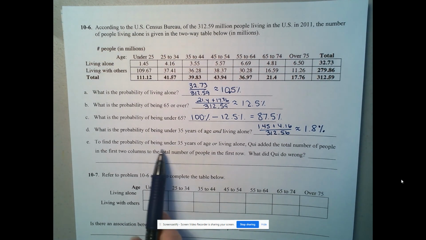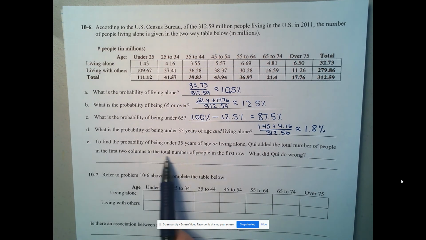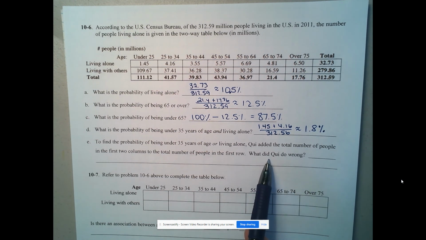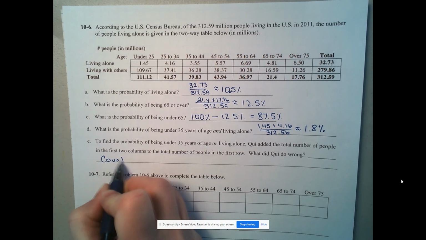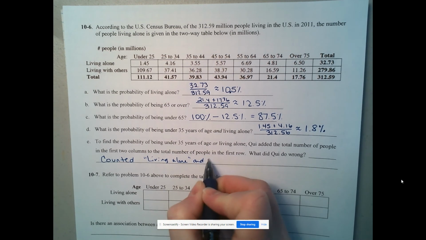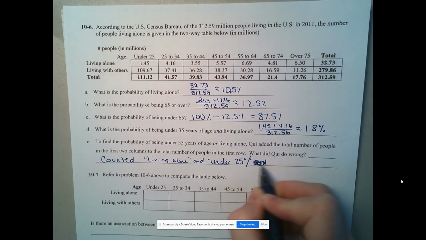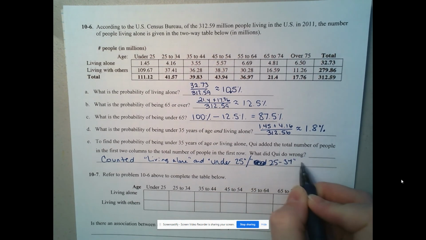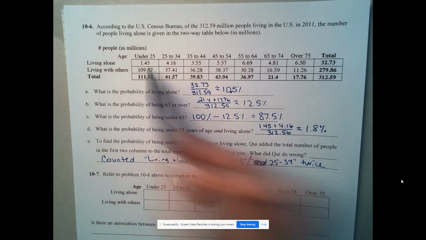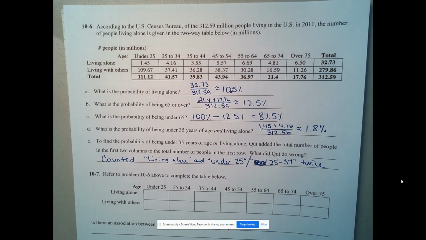What is the probability of being under 35 years of age or living alone? Kate added the total number of people in the first two columns to the total number of people in the first row. What did this person do wrong? So if you are adding an entire row with entire columns, you end up counting some people twice. So this person counted the living alone and under 25 to 34 twice, because when they went across that row, those two got counted twice because they also got counted in the columns.